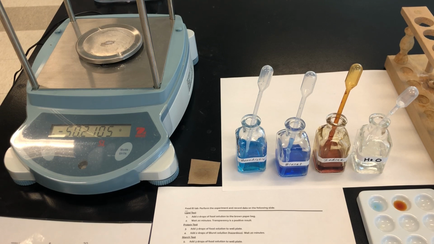Just be as detailed as you can so that we understand your results. At the end of that, if you need to do some research to find out what your food substance is, you can. I will also have some options projected that you can look for. Most importantly, be safe during this lab.